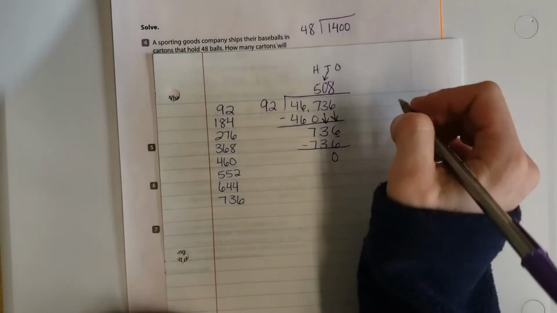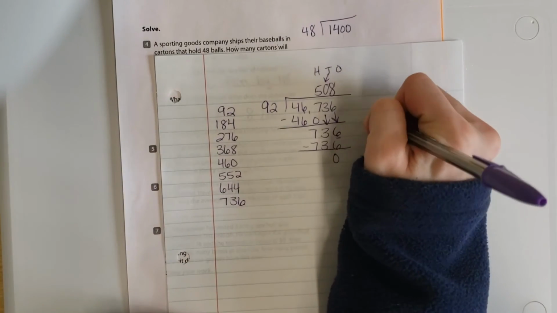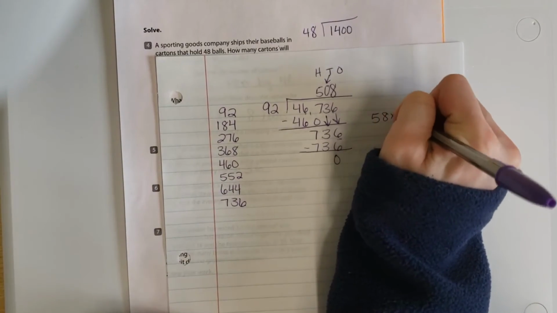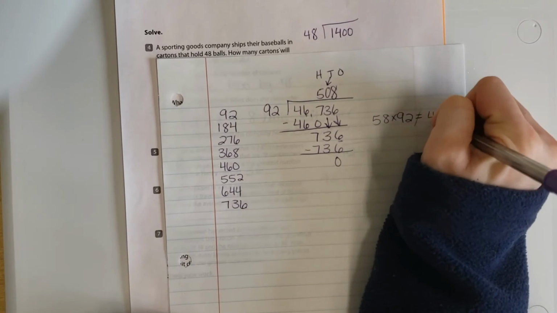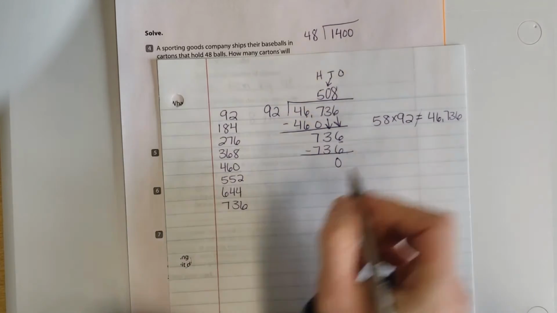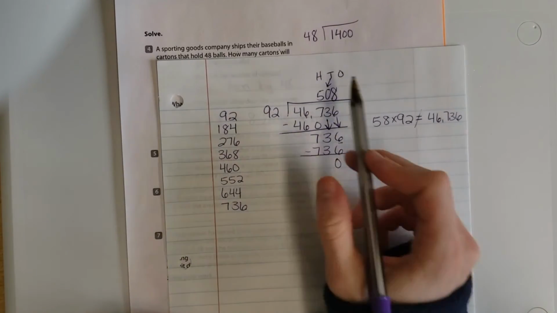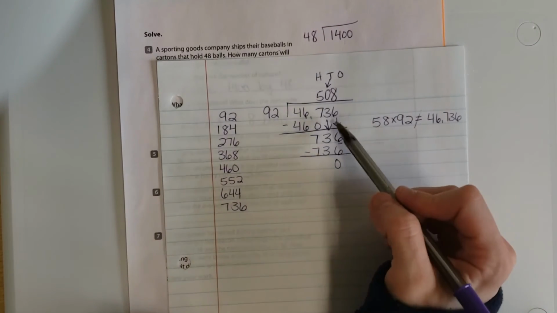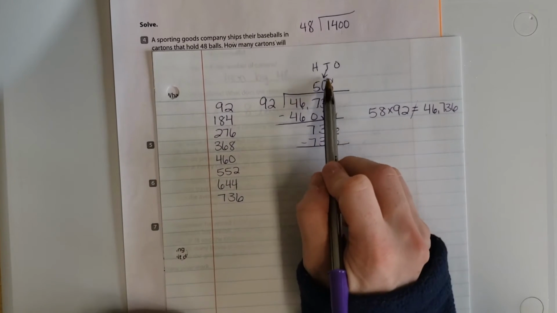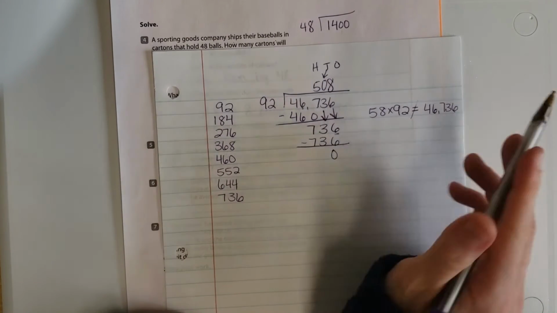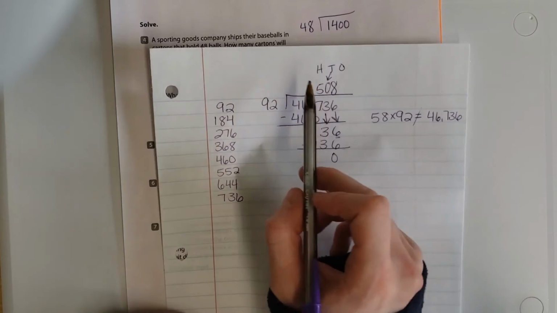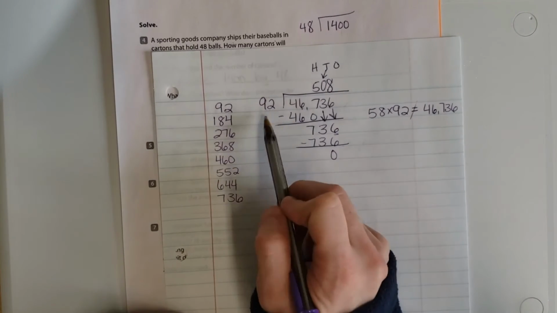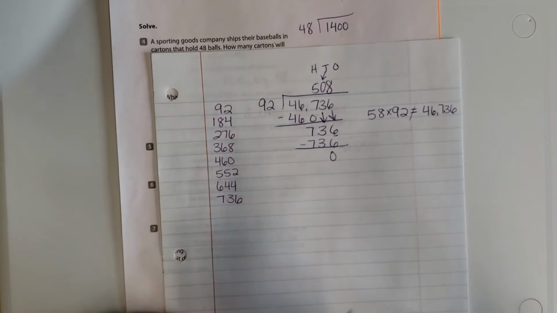If I had gotten 58 and I double checked my answer by multiplying, I would find that my answer does not equal 46,736. So right away, I would know that I made a mistake somewhere. And if I double check, I can find that my mistake was in my place value up top. So go ahead, double check all your answers. Always make sure that your quotient times your divisor equals your dividend.